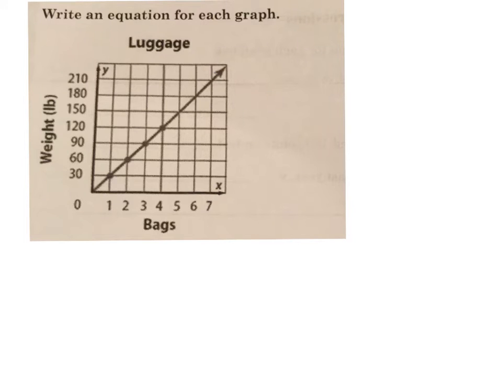Okay, now you're writing an equation for each of the following graphs. There's going to be one on this, and then I'll do another. So we always want to look at what is the unit rate. We can tell this is proportional because it goes through the origin and makes a straight line. So that means if it's proportional, it's going to be multiplicative, and we could find the unit rate.